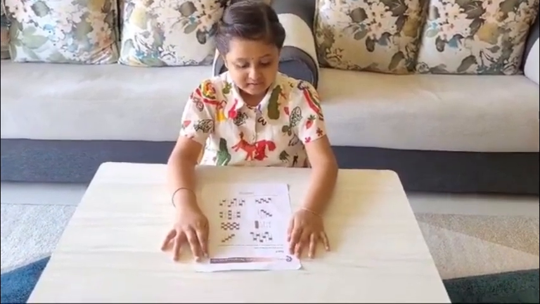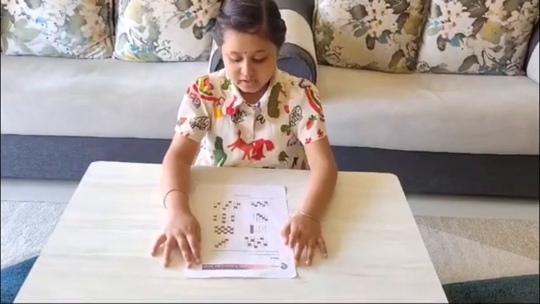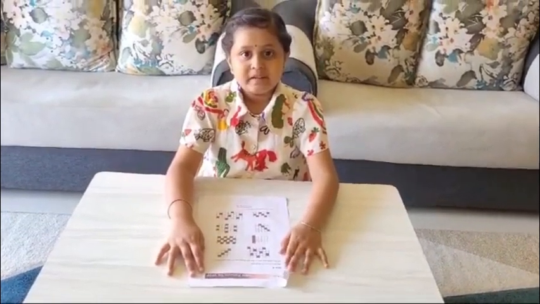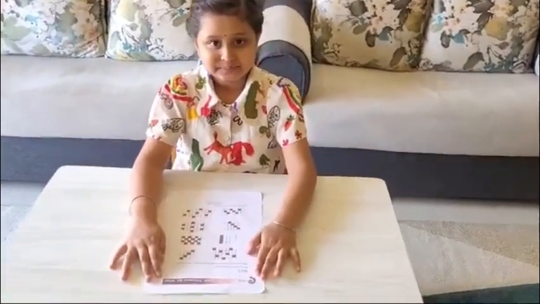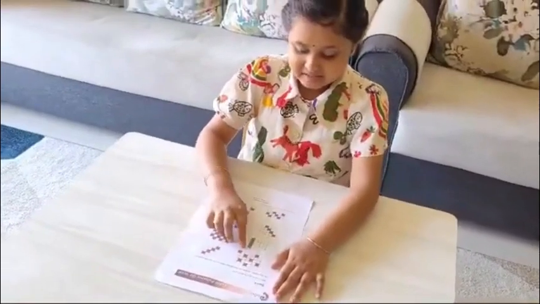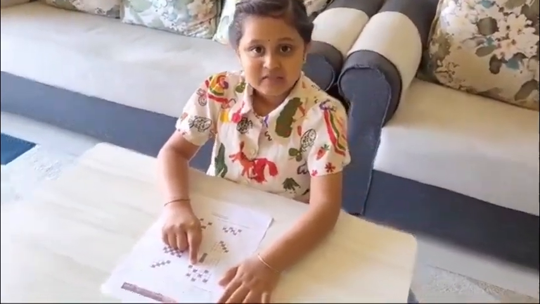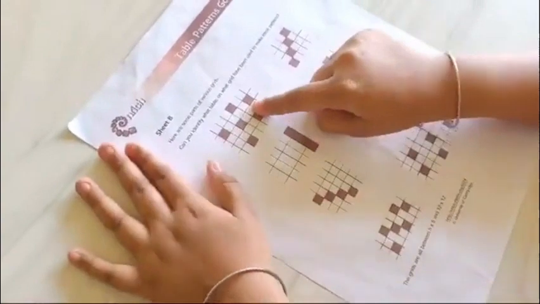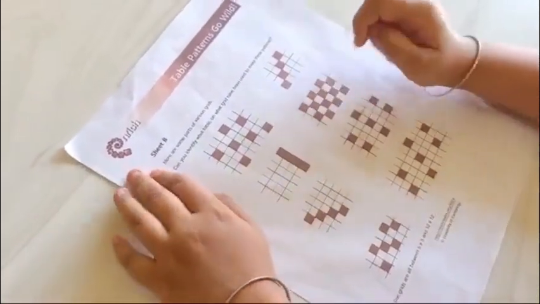I have identified what table on what grid have been used to make these patterns in a problem named Table Patterns Go Wild. The first pattern is the table of 5 in an 8 grid because the gap between two colored boxes is 4. So the next colored box is 5 spaces ahead.